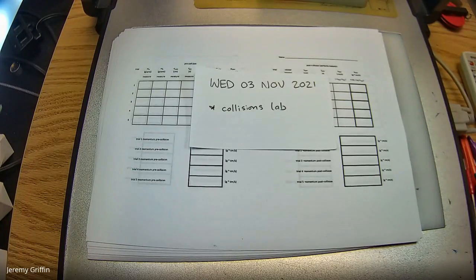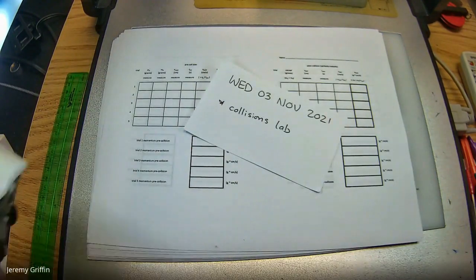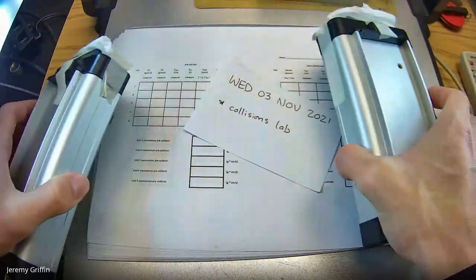All right, recording is rolling. We're a few minutes into class. This is Wednesday, November 3rd, because I did a collision cart demo for you guys. I put these carts on that low friction track and they were ramming into each other.